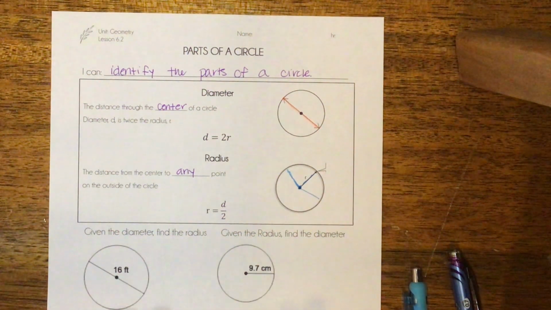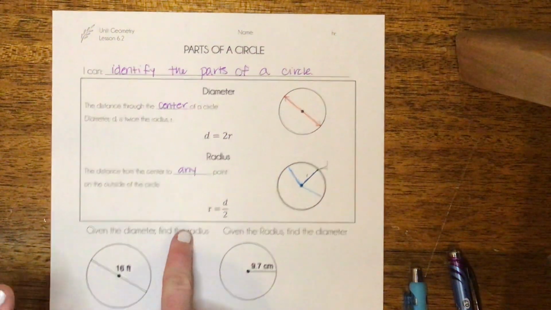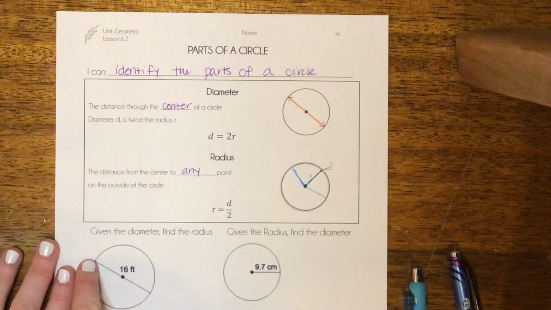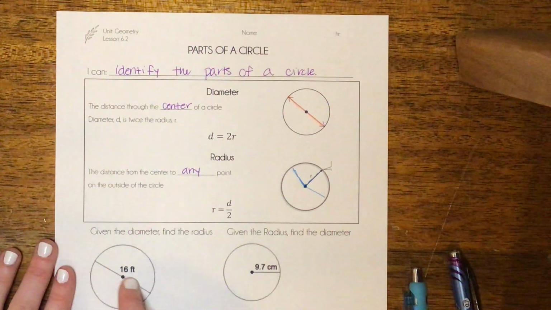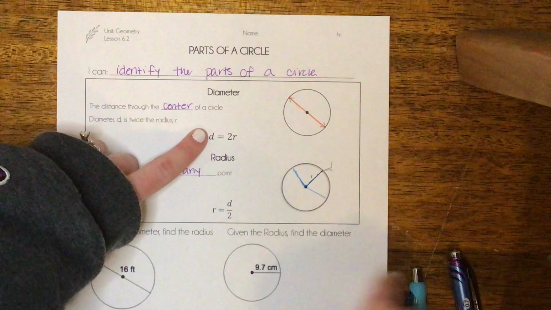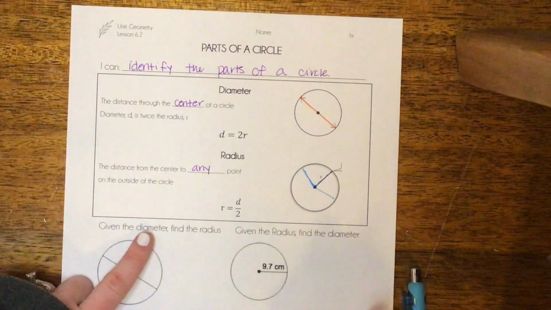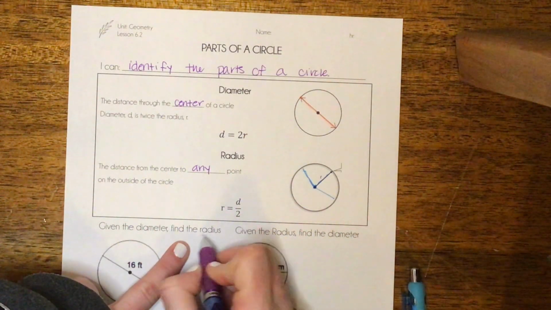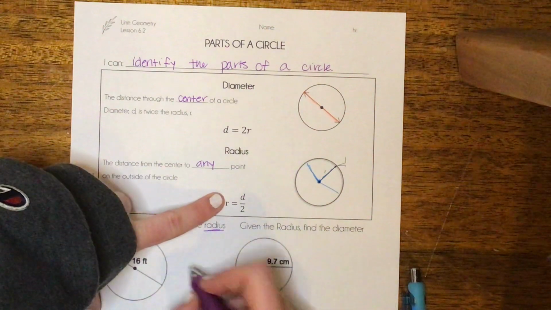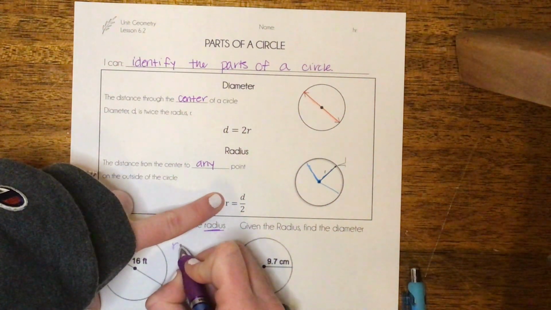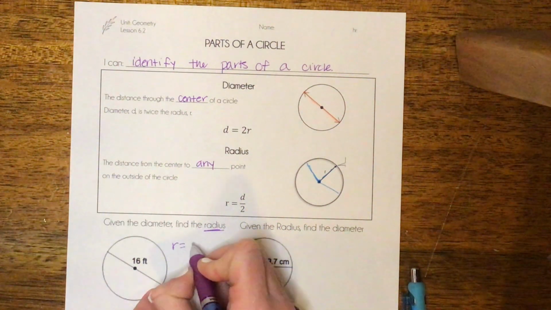Alright, so let's practice. So it says, given the diameter, find the radius. So this one's the diameter, it's going the whole way across. And I'm looking for my radius. So I'm going to use my radius formula. The radius is equal to my diameter divided by 2.